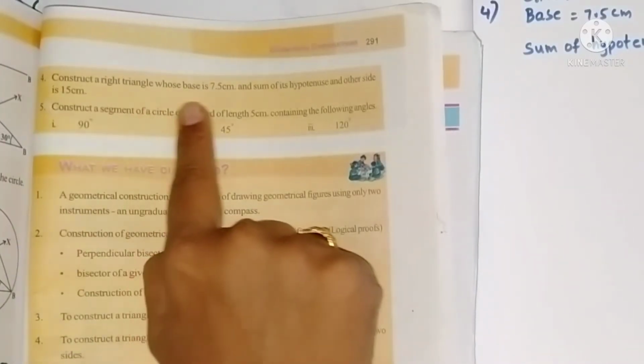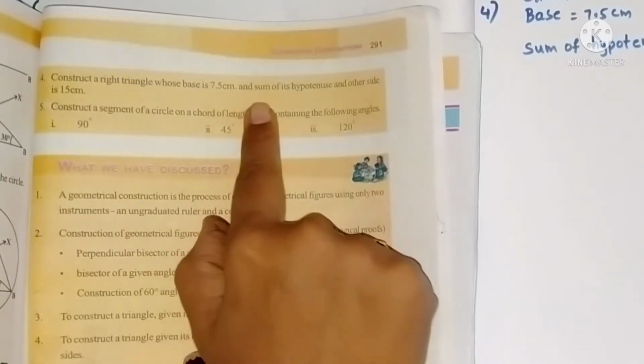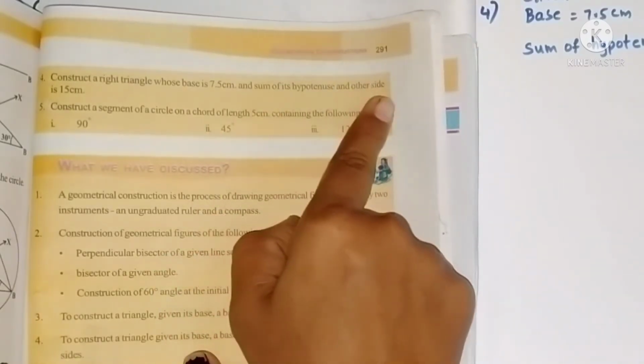Construct a right triangle whose base is 7.5 cm and sum of its hypotenuse and other side is 15 centimeters.